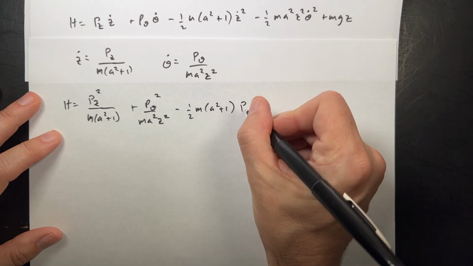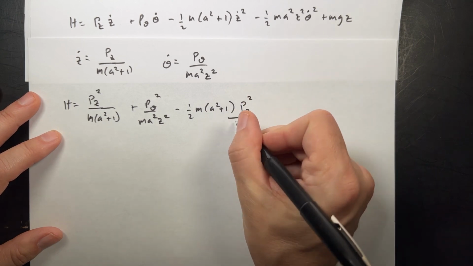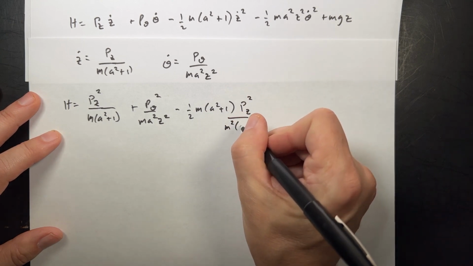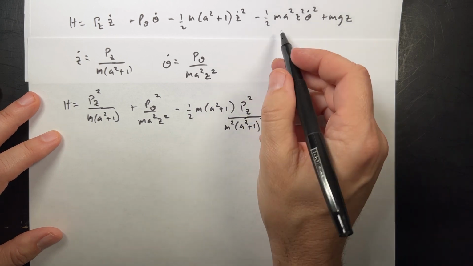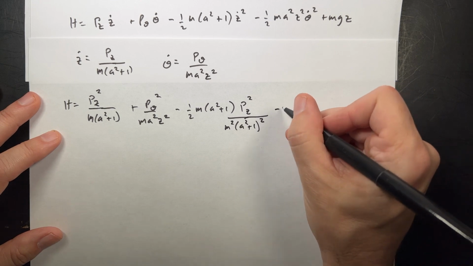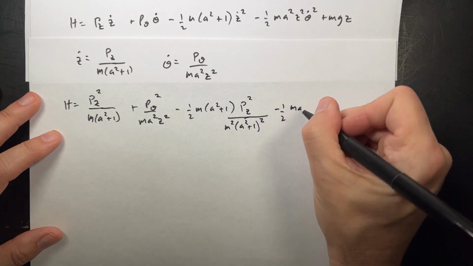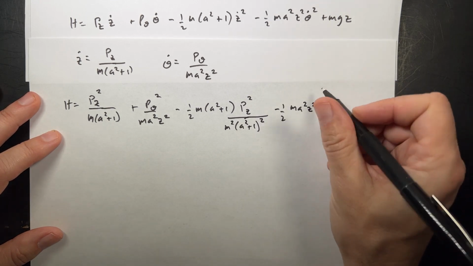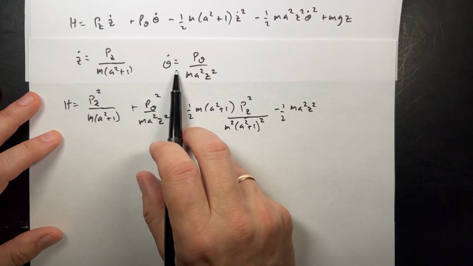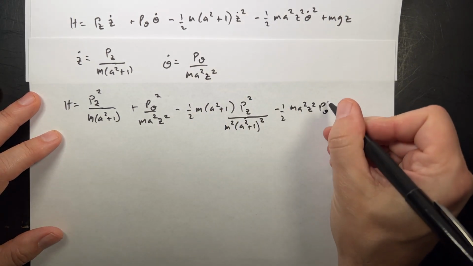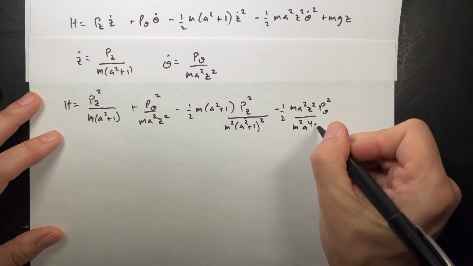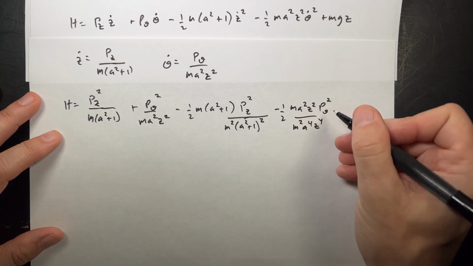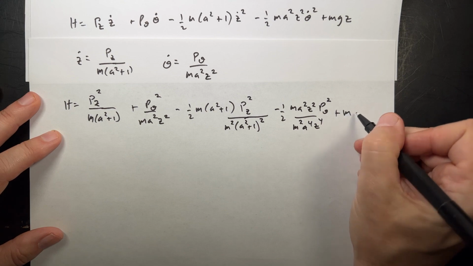So I actually get pz squared over m squared (a squared plus 1) quantity squared. And then over here, I get minus 1/2 m a squared z squared theta dot squared. But theta dot is this, so it's going to be p theta squared over m squared a to the 4th z to the 4th. And then I have plus mgz.